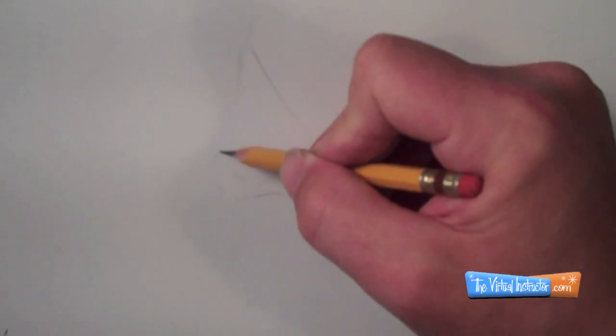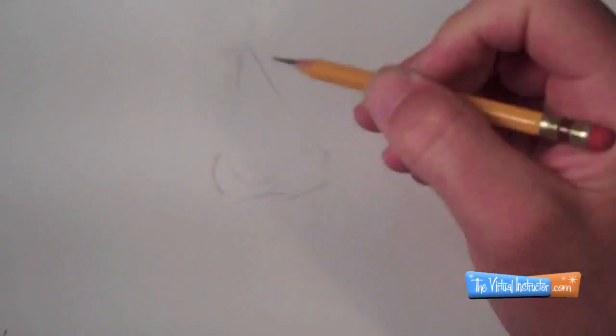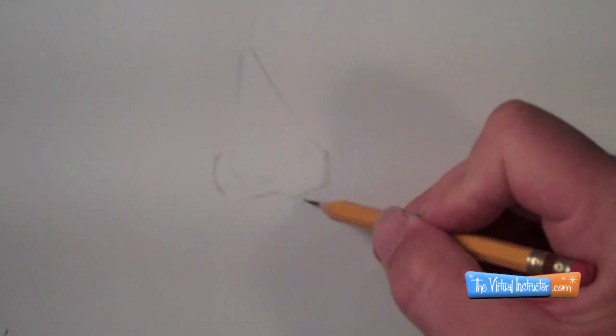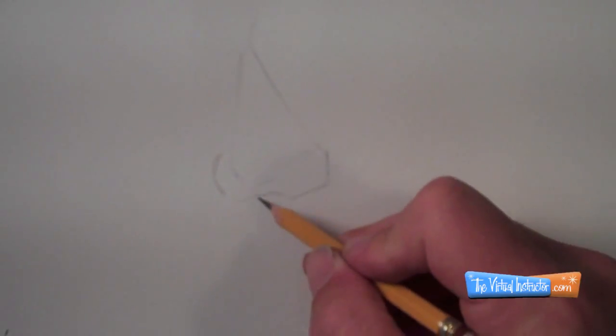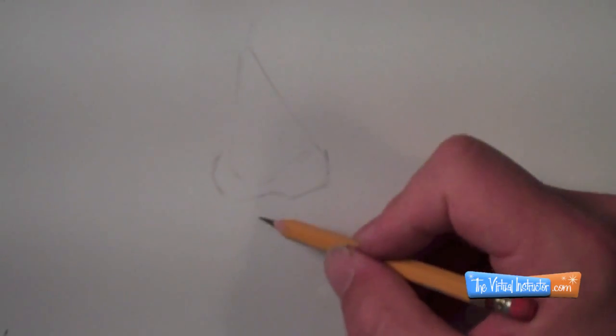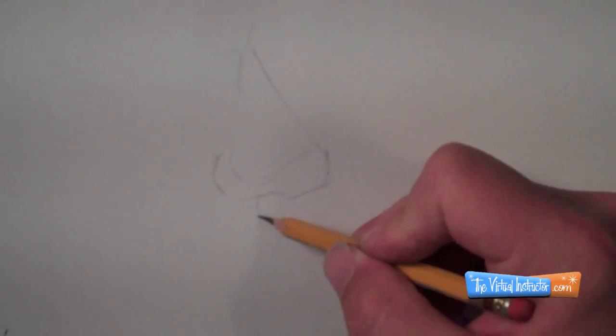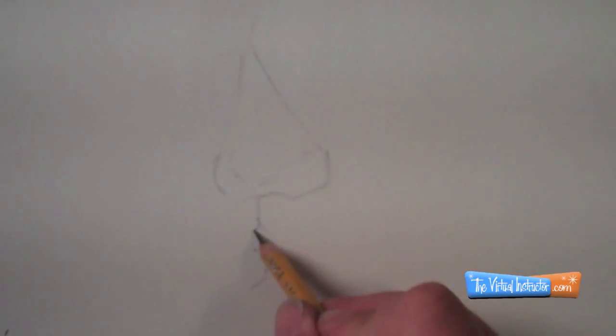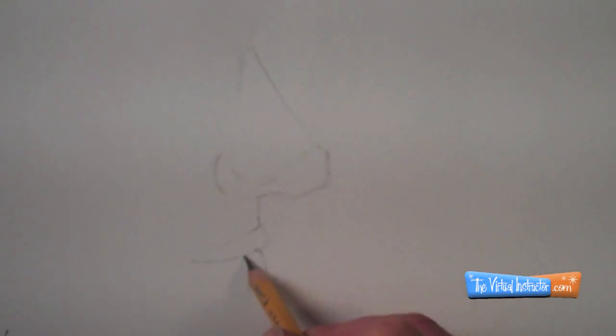So I started with a triangle, and then I'm using a photo reference here. I would suggest you get a photo reference or get someone to sit down for you and look at their nose. And I've basically drawn from the triangle, I've drawn the bottom part of the nose and the part of the nostril that curls up.